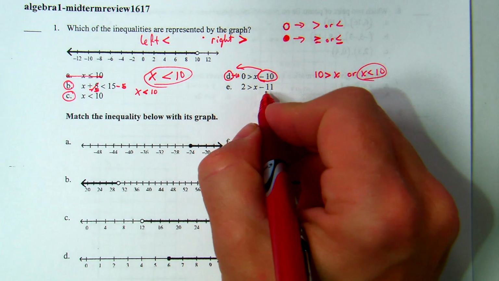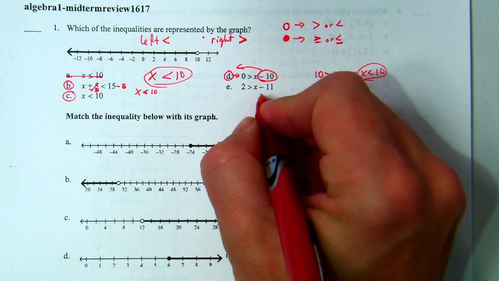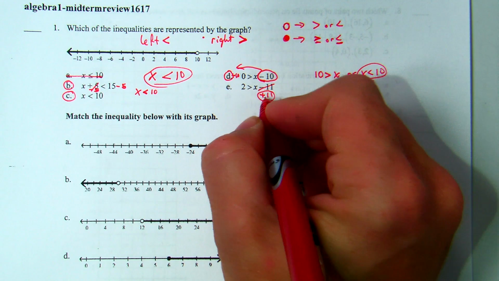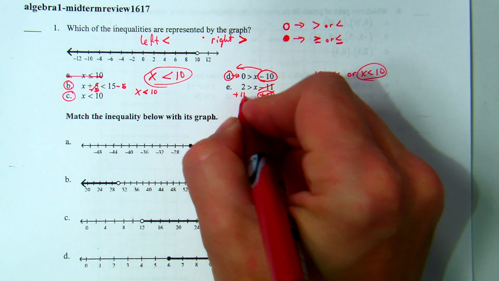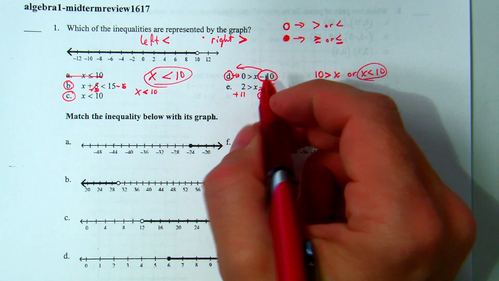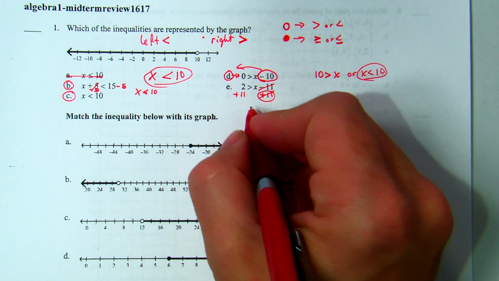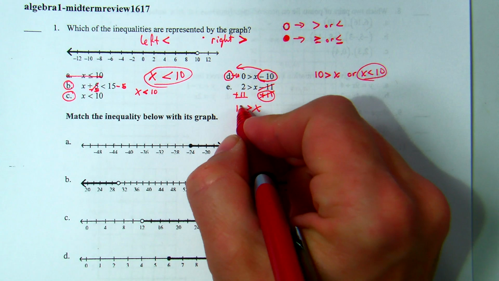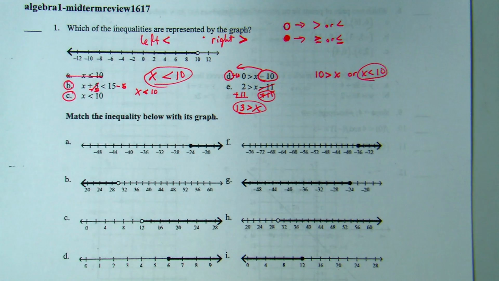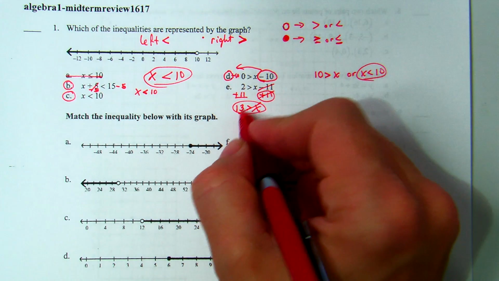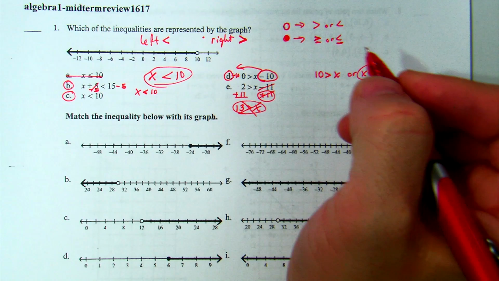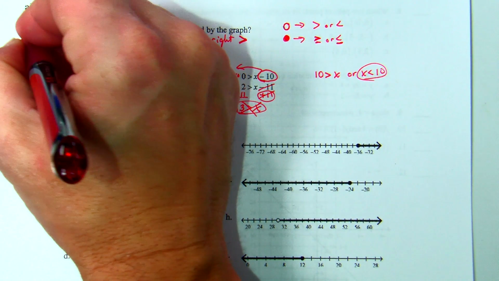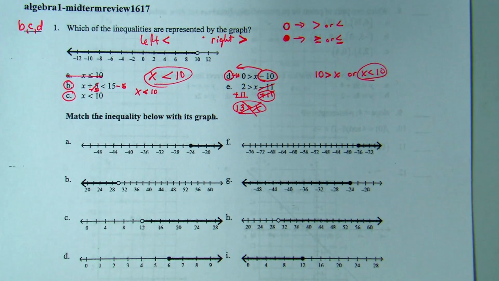And then on the last choice here, we're going to have to add 11 to both sides, or we just move 11 to the other side. This will go away. We add 11 over here. Again, when we're adding, it doesn't do anything to the inequality sign. So X is going to be less than 2 plus 11, which is 13. Is that what we're looking for? No. So our answer choices would be B, C, and D for number 1.